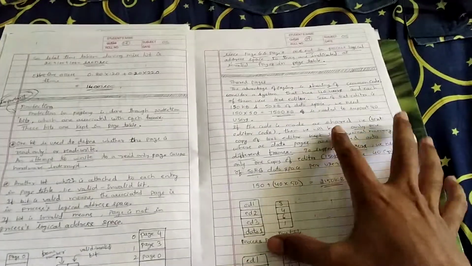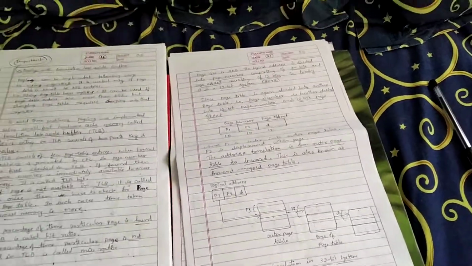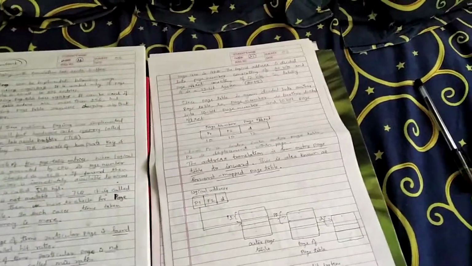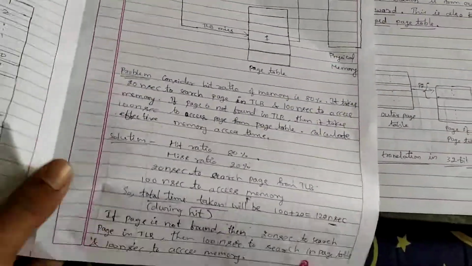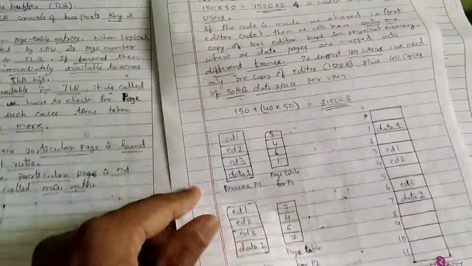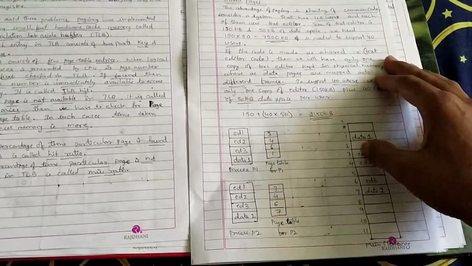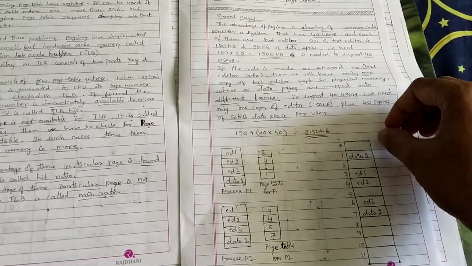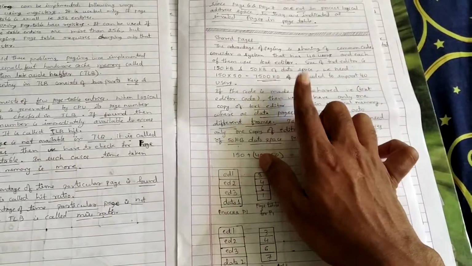Okay, so the last concept which we can observe in paging is about shared pages. In shared pages, we try to store the data which we normally share among the users, so that we can avoid excess usage of memory. So that is the main reason behind sharing of pages.